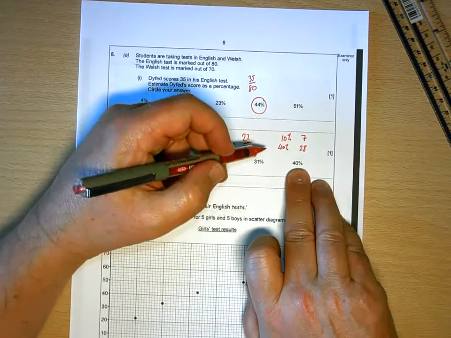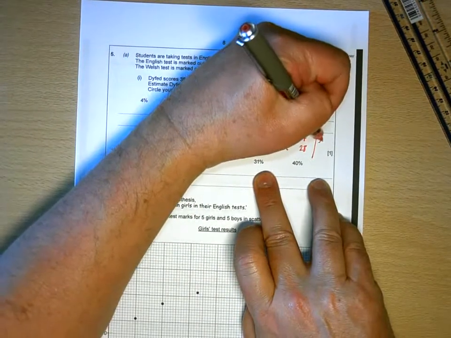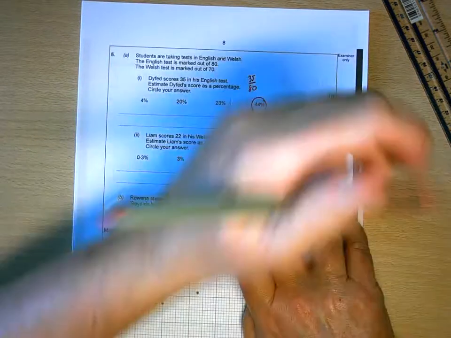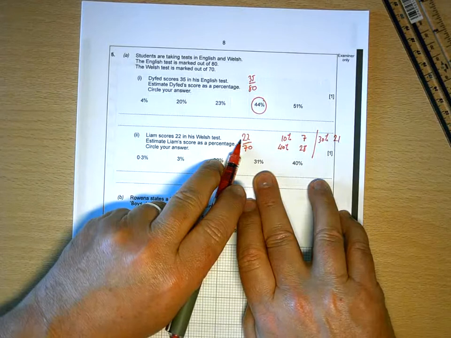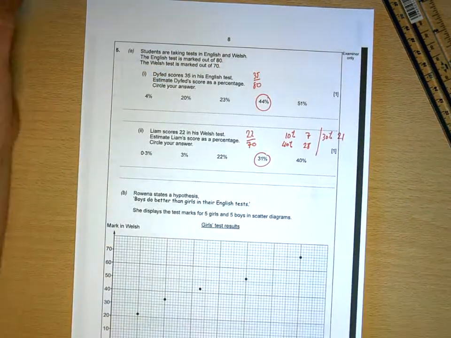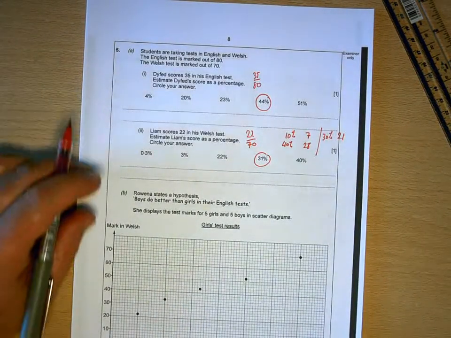So that's still quite high. What would 30% be? 30% would be 3 lots of 7, which is 21. I've got 22, so it's a little bit above 21. So I'm confident that 31 is going to be my answer.